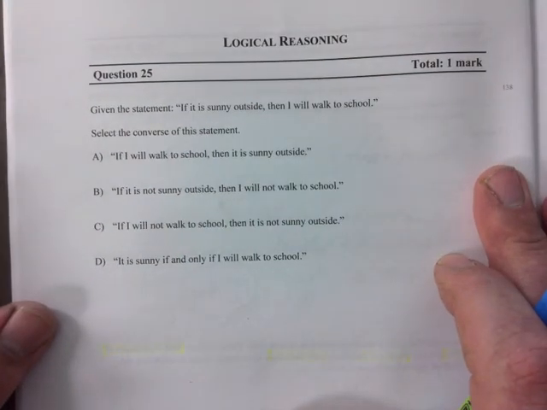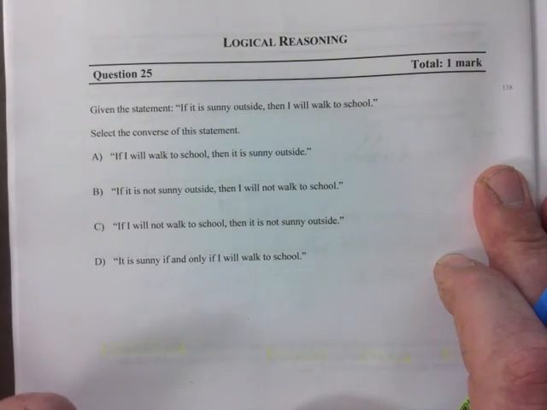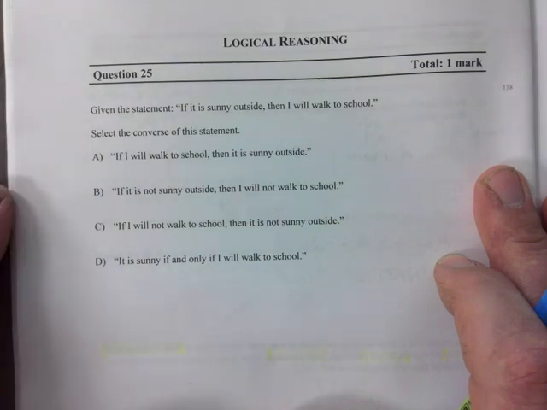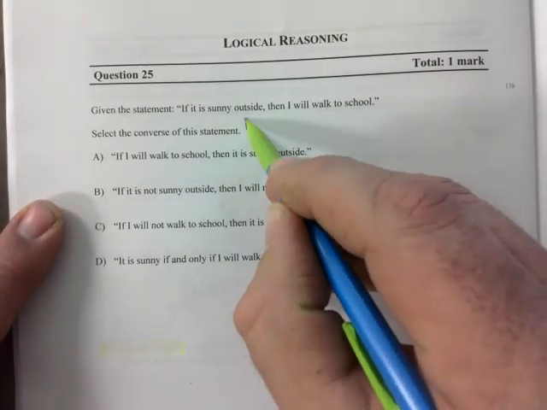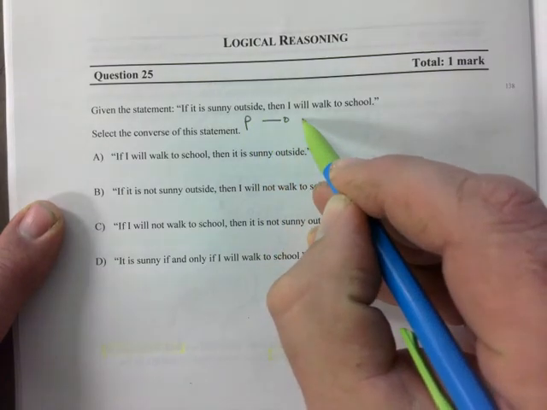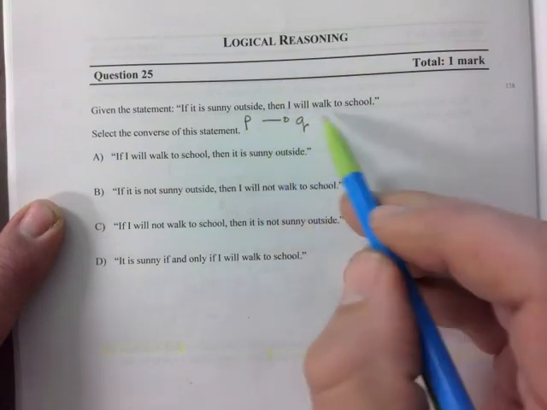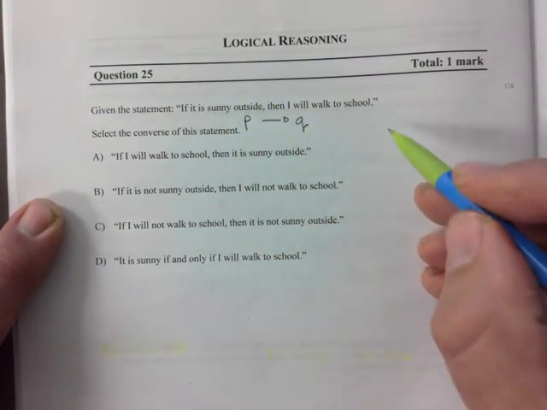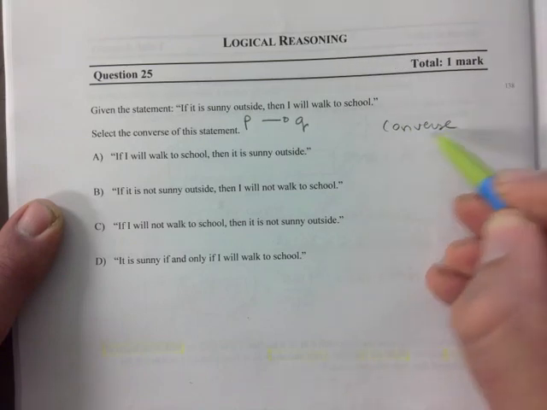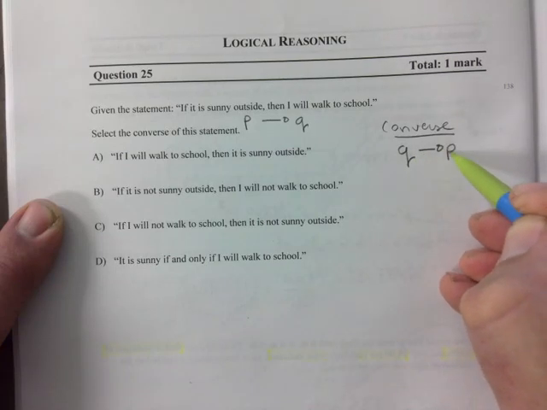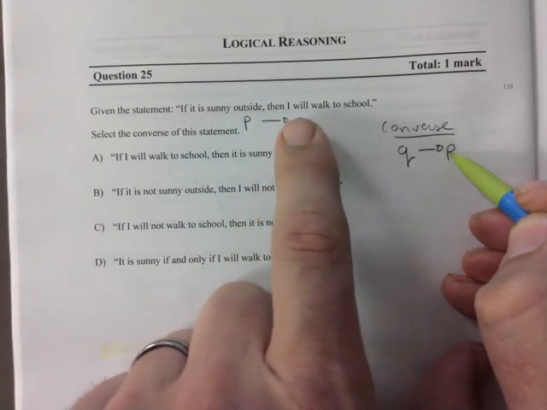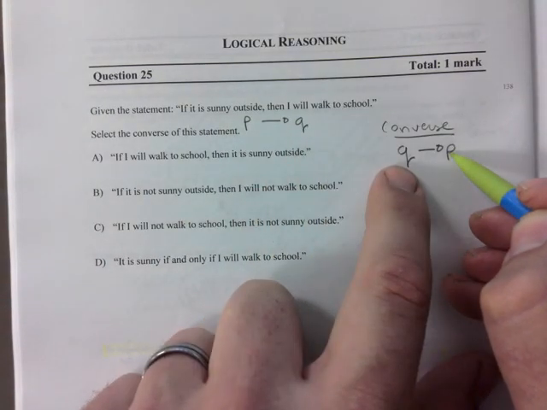We're so close. Logical reasoning. Given the statement, if it is sunny outside, then I will walk to school. Select the converse of this statement. So this is P, then Q, right? We use P, then Q. So this is the original conditional. Converse is what? Converse calls for if Q, then P. So we're looking for if I walk to school, then it is sunny. That's what we're looking for.